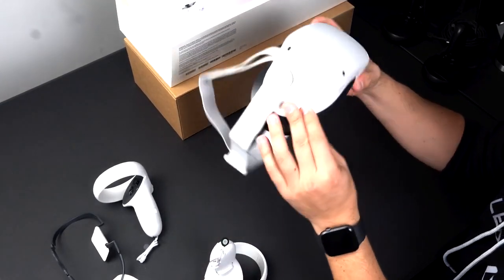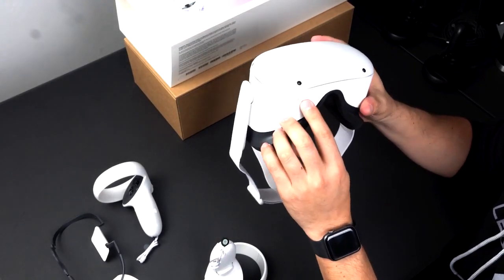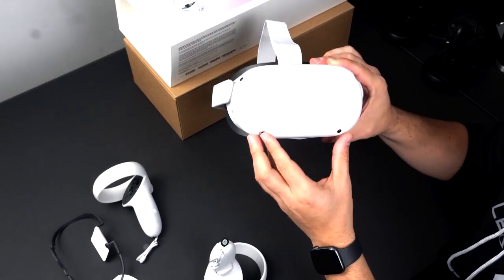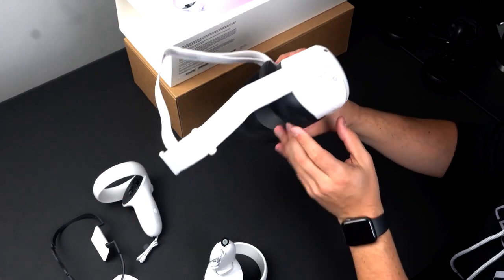So a couple more things to talk about here. The volume controller is going to be here. You have the plus and the minus. We also have the camera sensors. There are 4 cameras in front, 2 here and 2 here. The Oculus brand is in there.